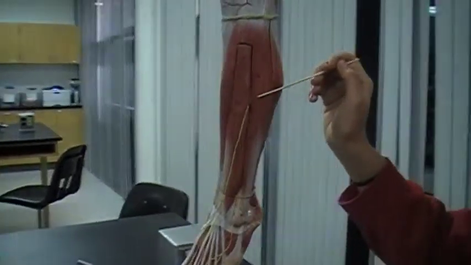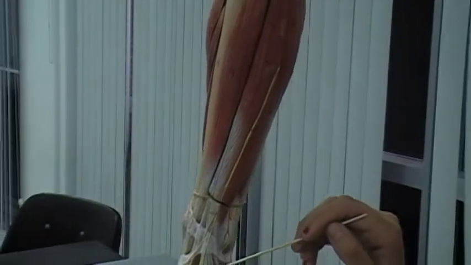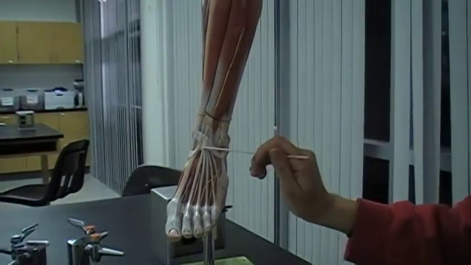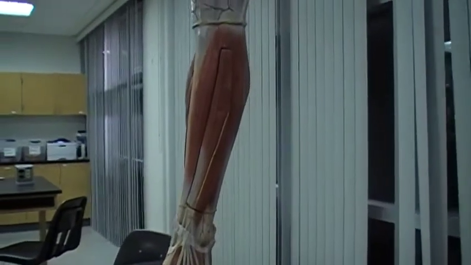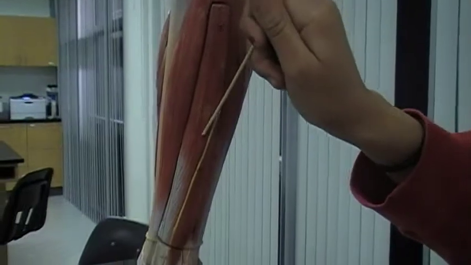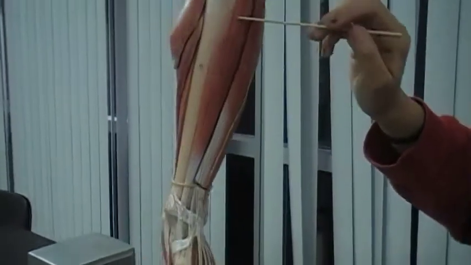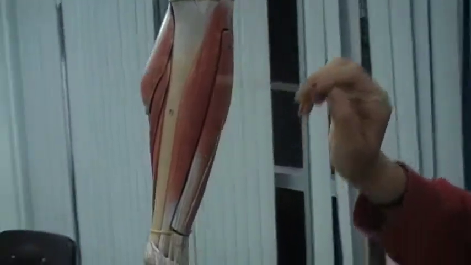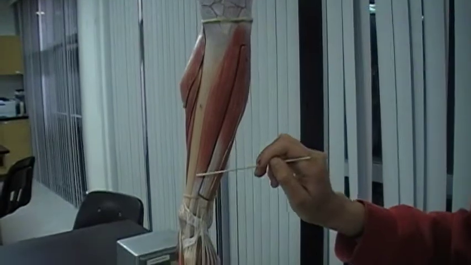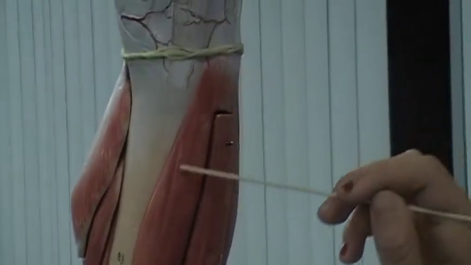And we have our extensor digitorum longus, which connects the tendons to the digits, the toes. Just medially to the extensor digitorum longus is the tibialis anterior.